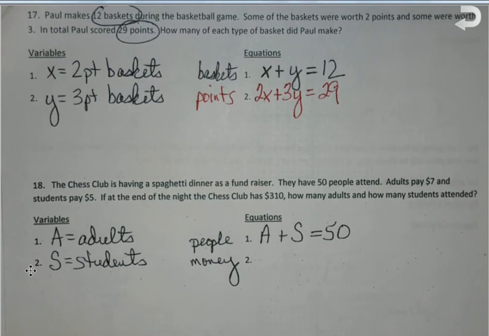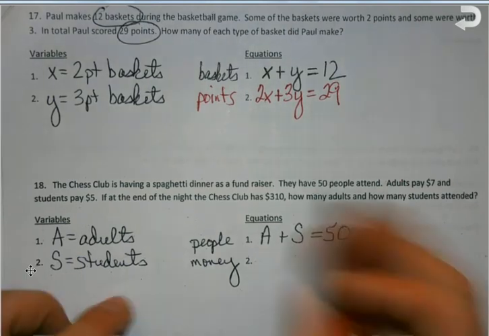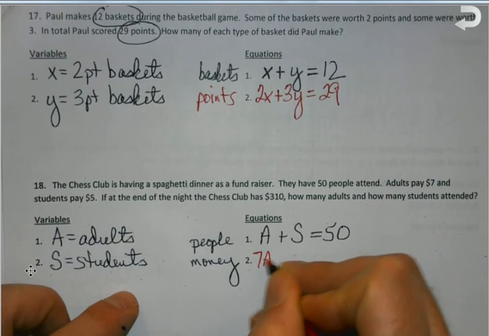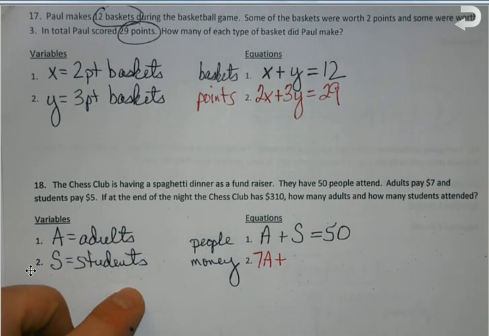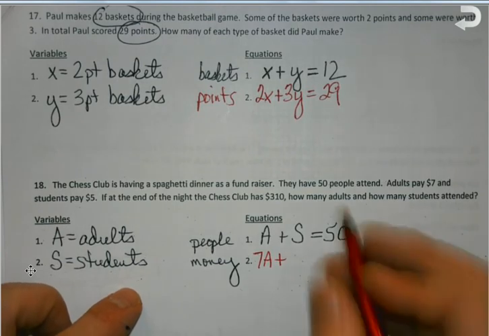How much is an adult? 50. Wait, 7, okay. So 7 adults. What about our students? How much does a student cost? Keep it on the people. Okay, $5.